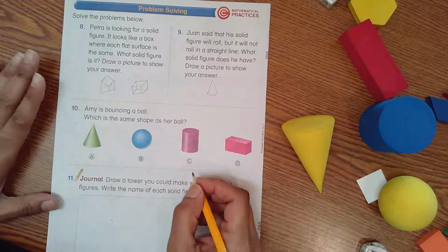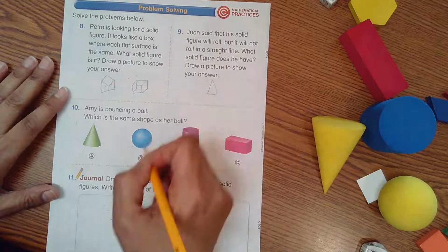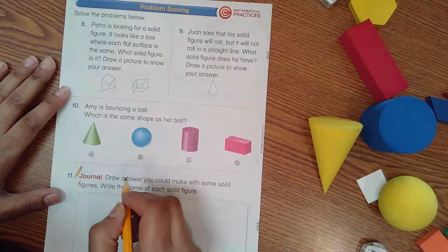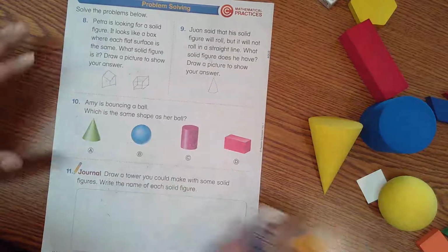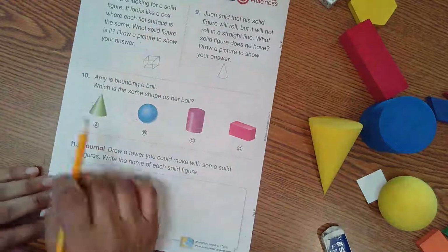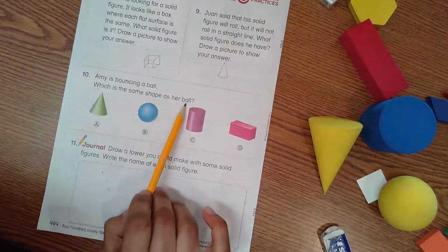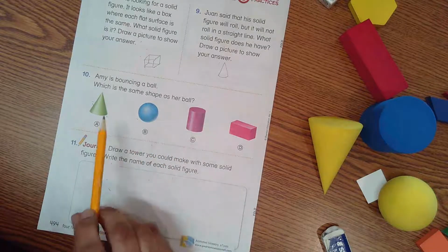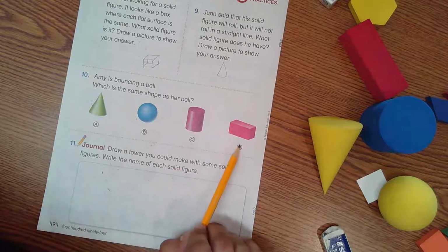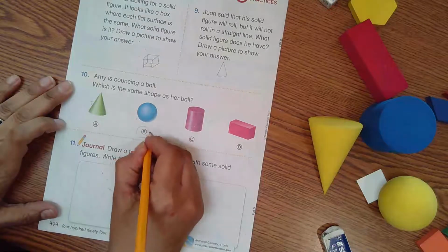If it's hard for you to draw, try, but if you feel like you're not doing it right, you can just write the shape. All right, I really don't like this one. I'm gonna take it out. All right, number 10. Amy is bouncing a ball, which is the same shape as her ball. So she's playing with her ball. So which one is the same shape? Is it a cone, sphere, cylinder, or rectangular prism? Very good. Choice is B.